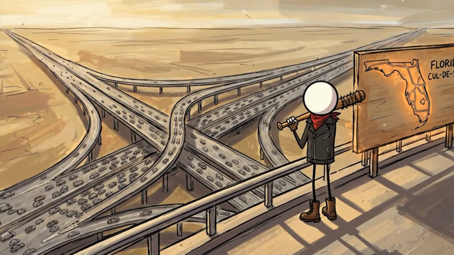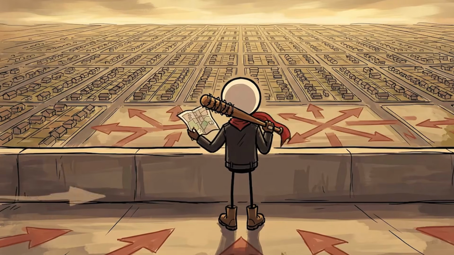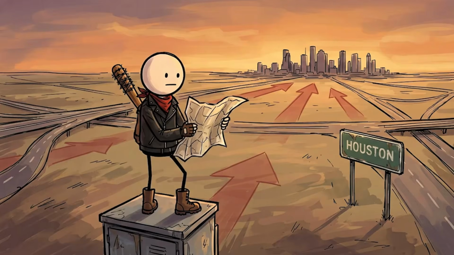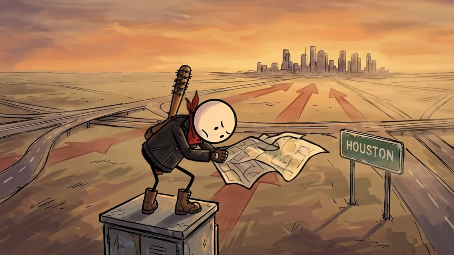Houston carries 341,300 daily vehicles on its highway network and has 0 natural choke points. No river barriers, no mountain passes, no defensible terrain features. Houston is flat, sprawling, and completely open to ground-level approach from every direction.